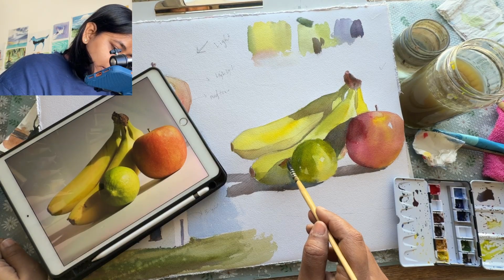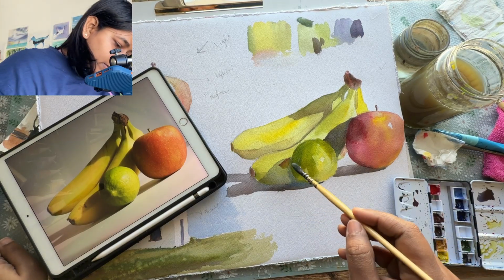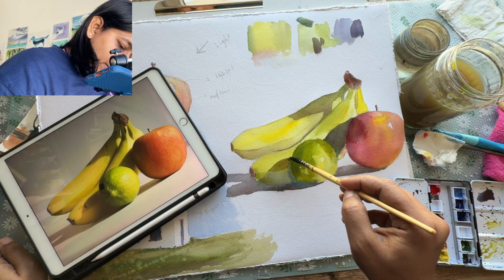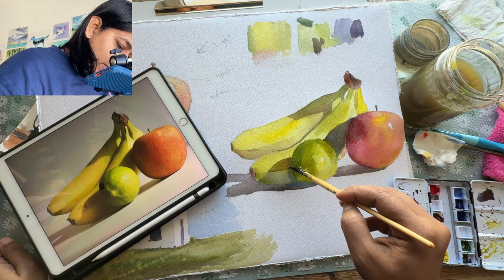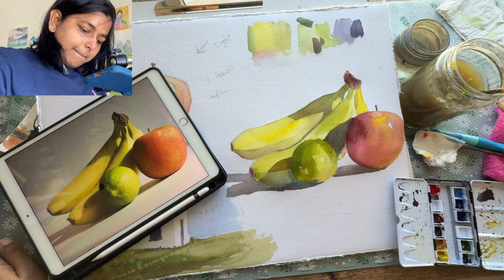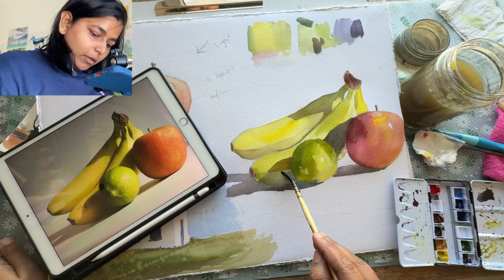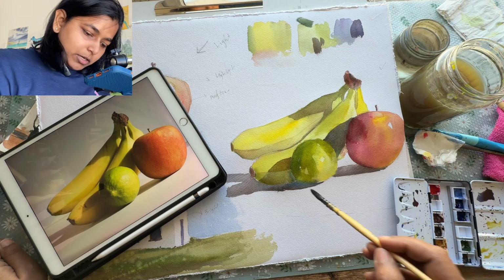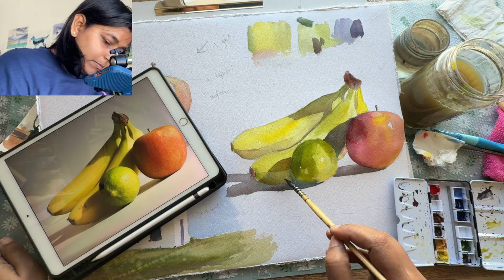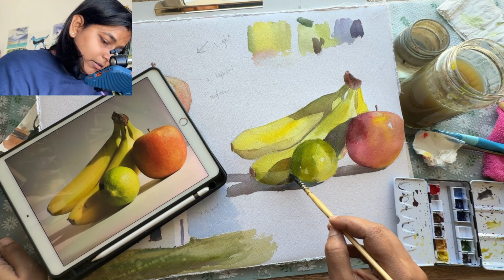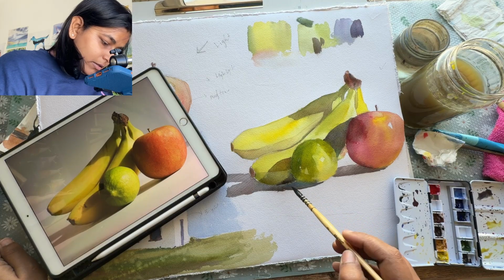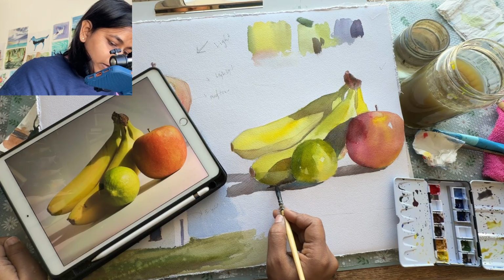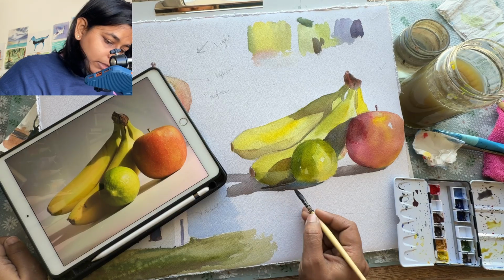I see, I don't know, this is kind of a reddish. Then here I need some shadow, and I see some darkest here. Then I see some of this banana shadow like this.